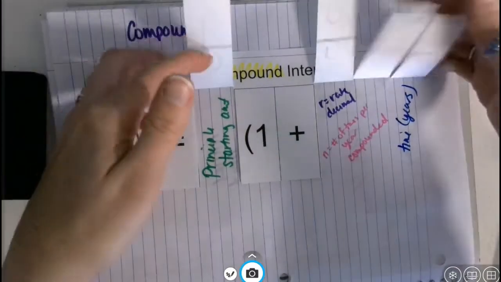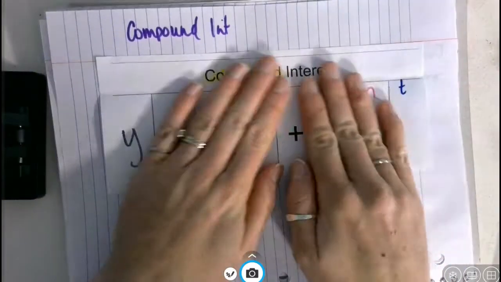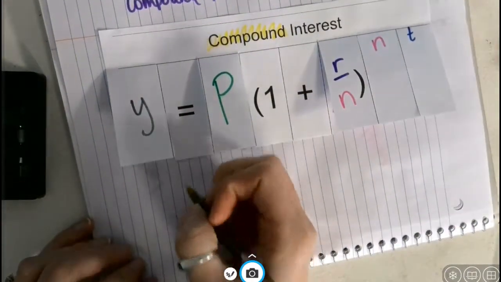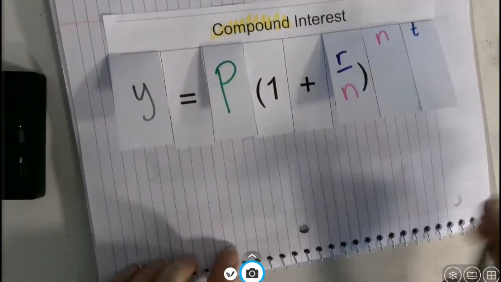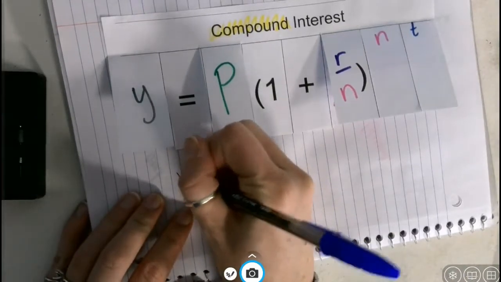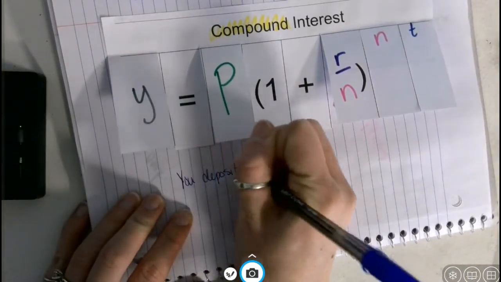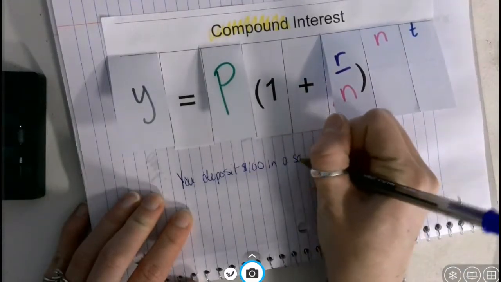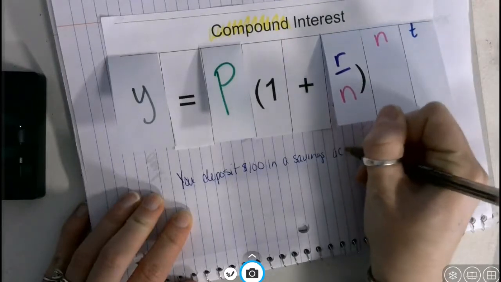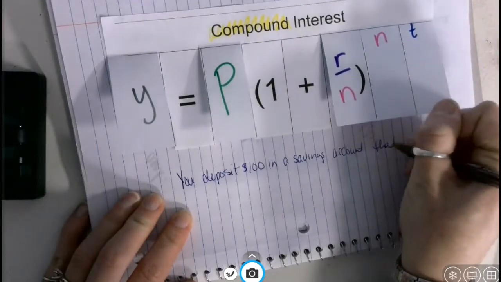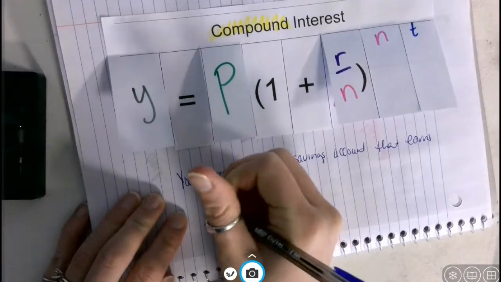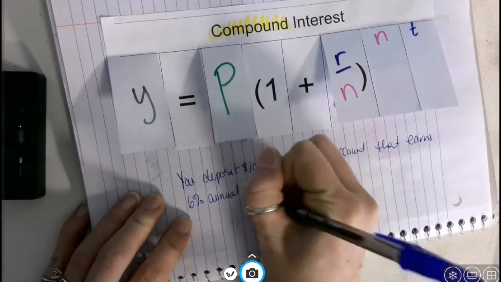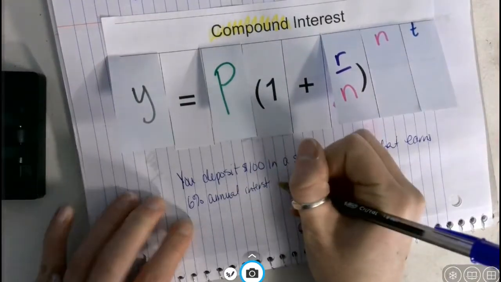So now we're going to look at an example, and I would love for you to write this one down as we go. I'm going to use just a normal pen and write this, and then we're going to highlight things in certain colors. Okay, so you deposit $100 in a savings account that earns 6% annual interest, compounded.